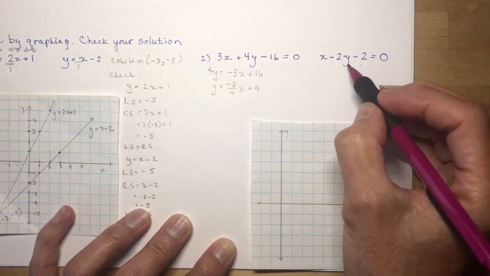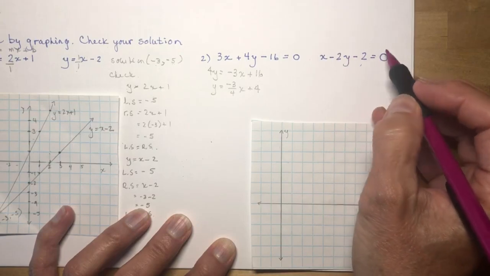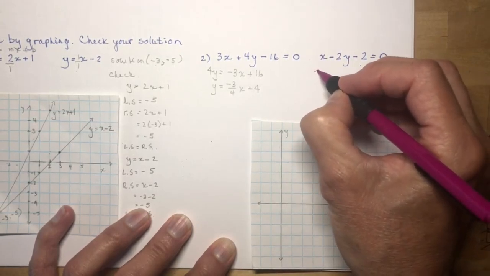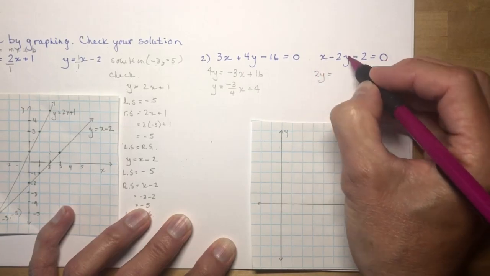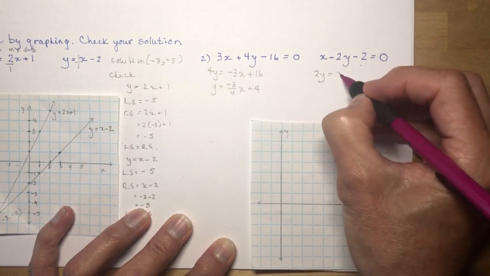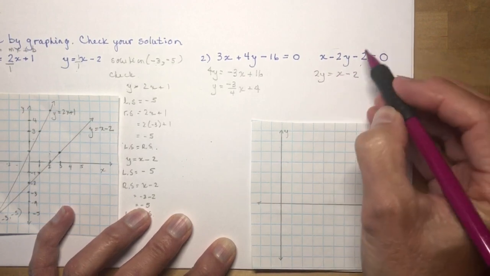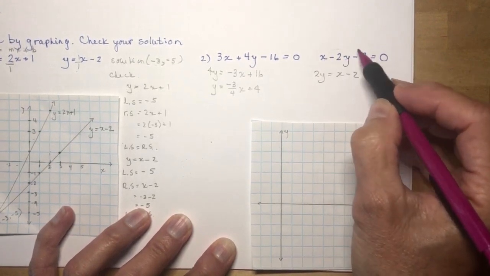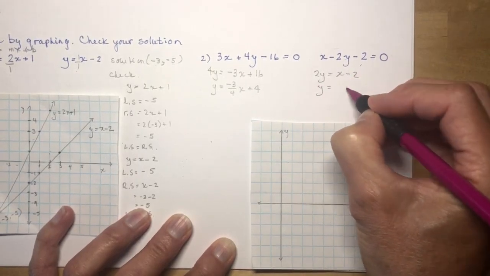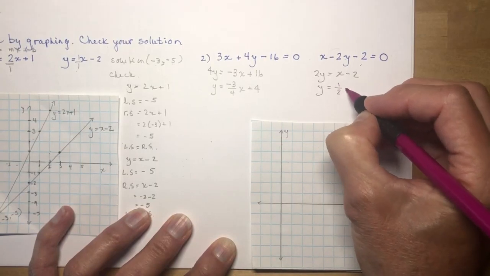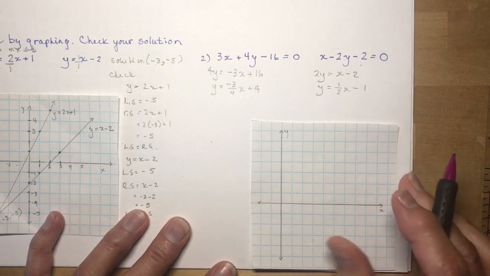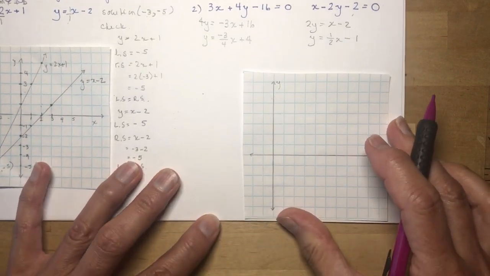This one, I'm going to bring the 2y over here this time because that's easier for me. So bring it over to the other side and switch sides. So I brought this over here and then I'm just writing it backwards. So 2y equals x minus 2. I didn't move this, I just moved this one, so that's the only one that changes sign. And then I'm going to divide by 2. So I get y equals 1/2 x minus 1. Okay, so now I'm in the right format in order to graph both of these.